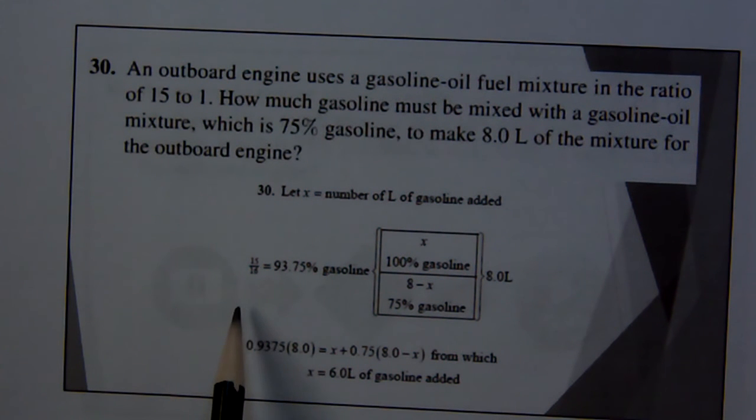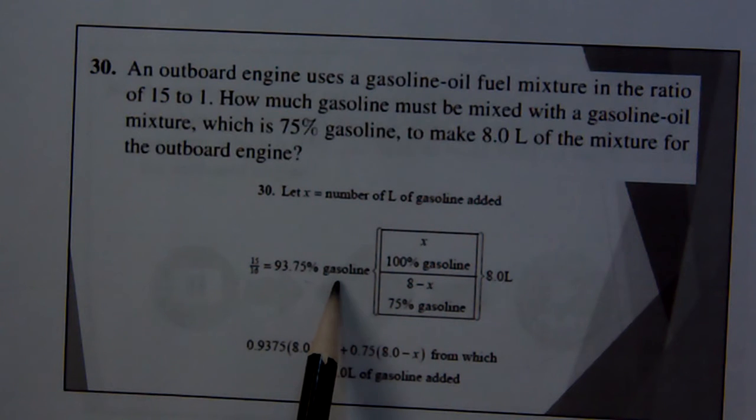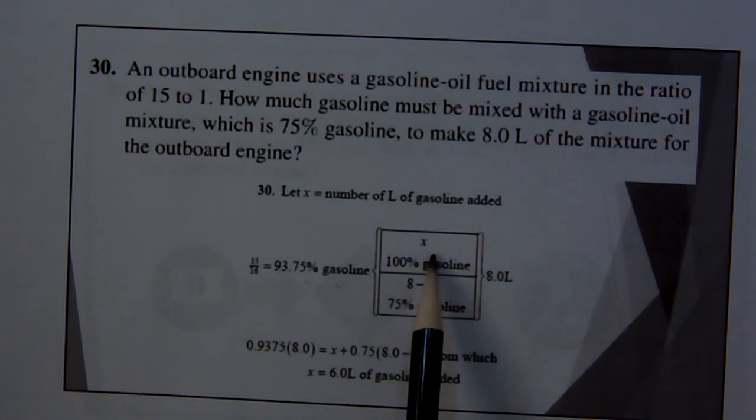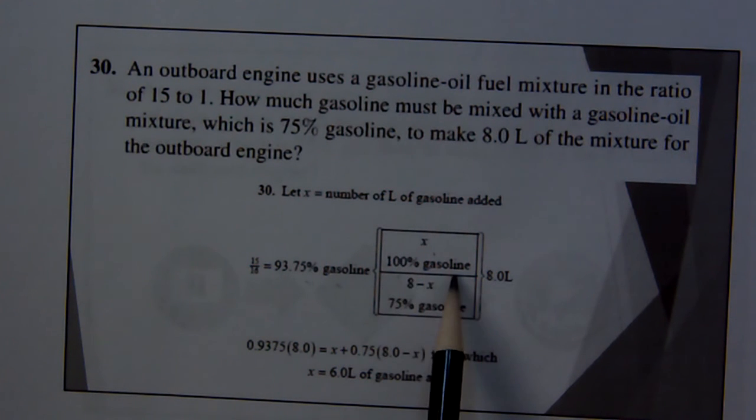Let x be the number of liters that are added. Now, we need to have a mixture that is 97.75% gasoline, and we're getting 8 liters, so x of it is what we're adding, that is pure gasoline, and that is 100% gasoline, or 1 as a fraction.